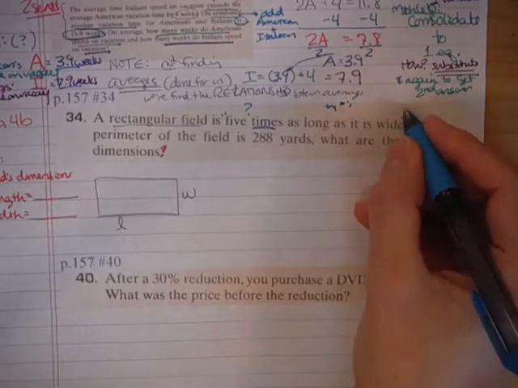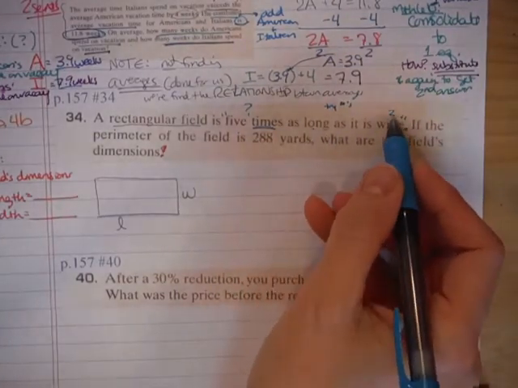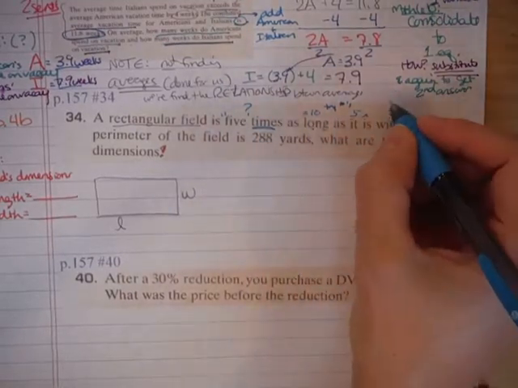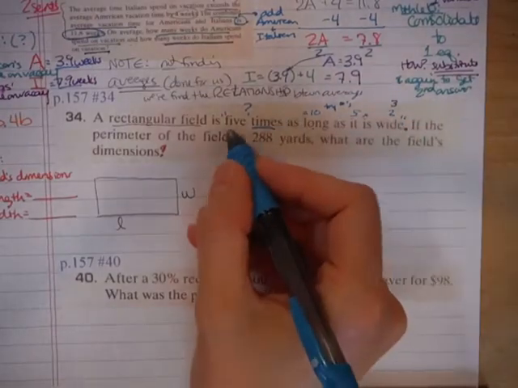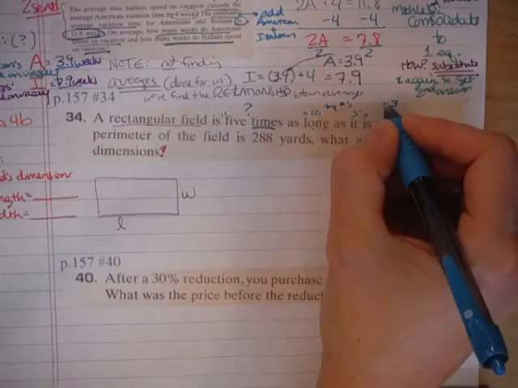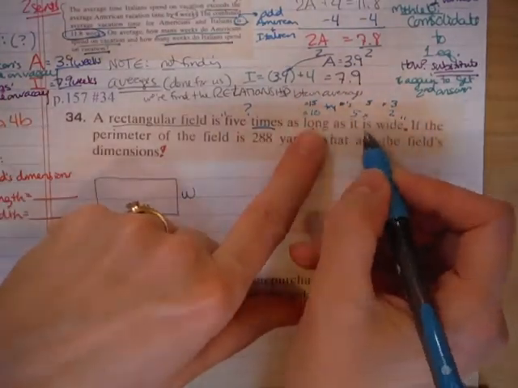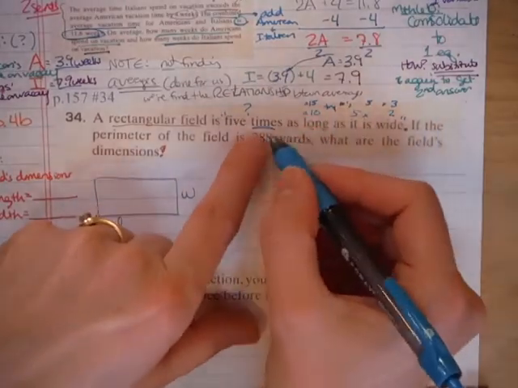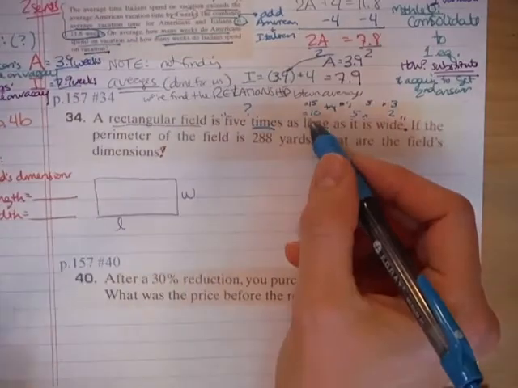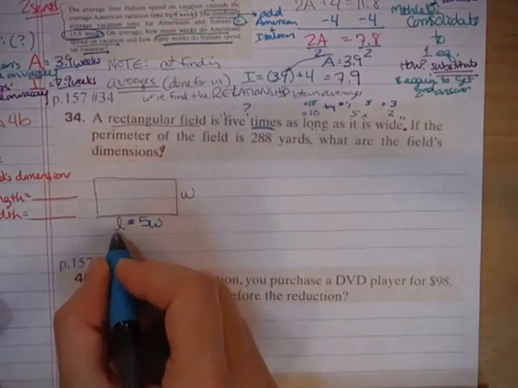So if my width is 2 and it's 5 times as long as it is wide, the length would be 5 times that, the length would be 10. Or if my width was 3, it's 5 times as long as it is wide, the length is 5 times its width there, so I multiply by 5, I get 15. So since I don't know these values, I'm just trying simple numbers to help me make sense of what this phrase is. I take my width, I multiply it by 5, and that gives me my length.